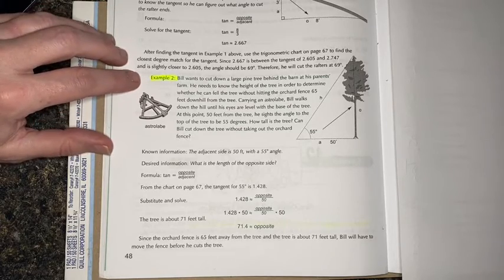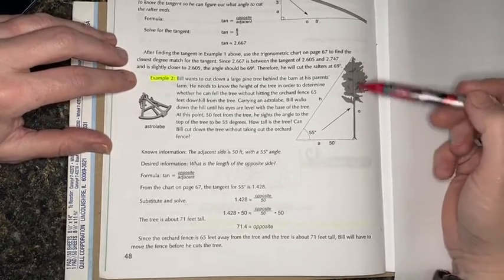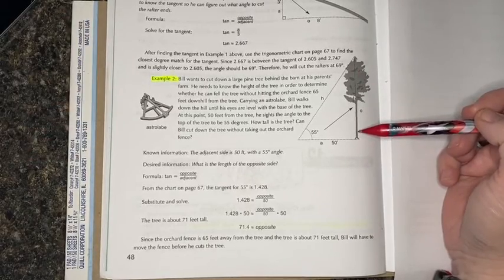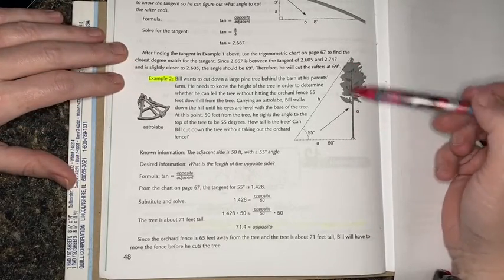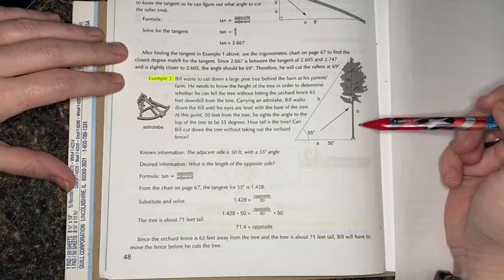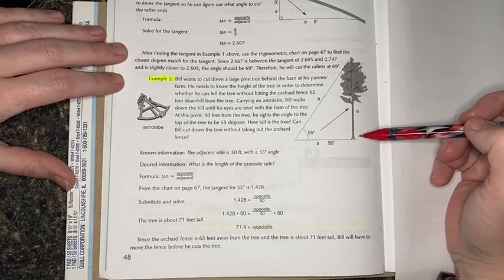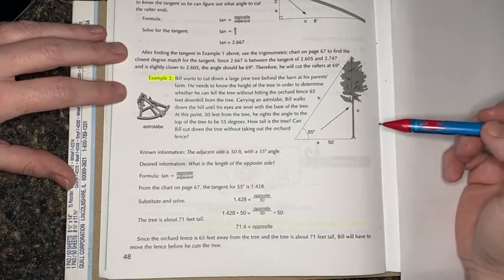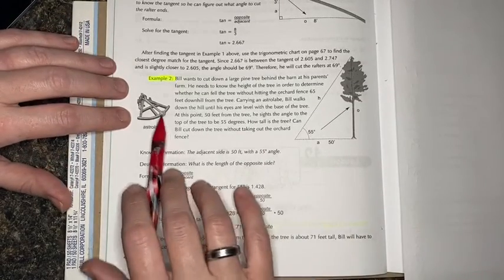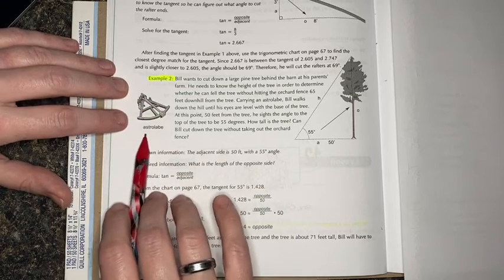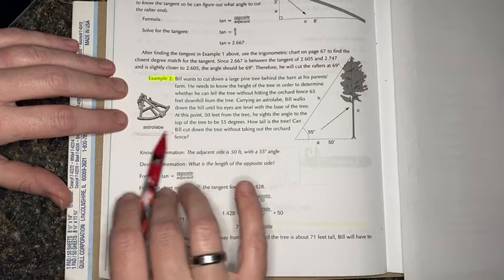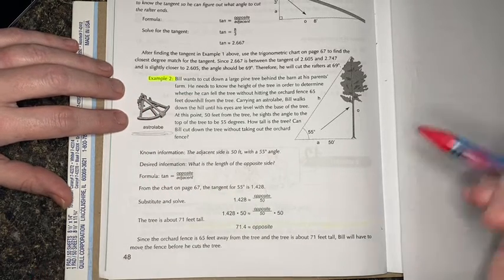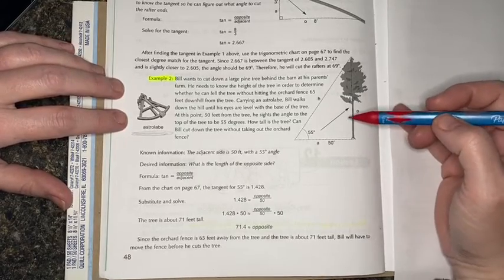Here's your example. Bill wants to cut down this large pine tree behind the barn at his parents' farm. He needs to know the height of the tree in order to determine whether he can fell the tree without hitting the orchard fence 65 feet down the hill from the tree. Carrying an astrolabe. Here's what an astrolabe is here, okay? Probably maybe a word you've never heard of before. Perhaps it is, but that's what an astrolabe is.